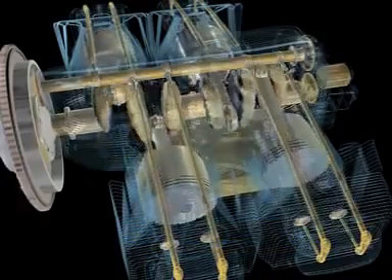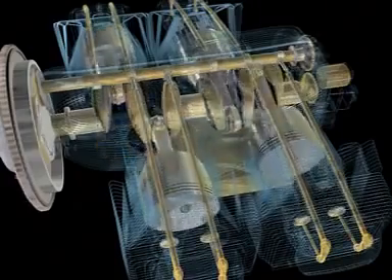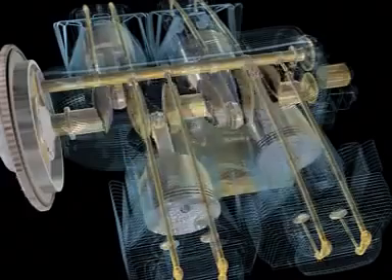Let's now follow the path the oil takes when an engine is started and look at some of the problems associated with poor oil circulation.